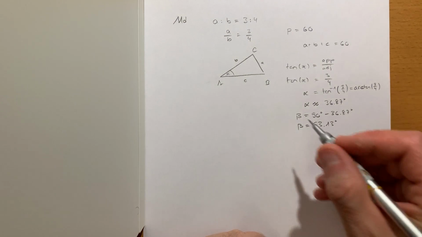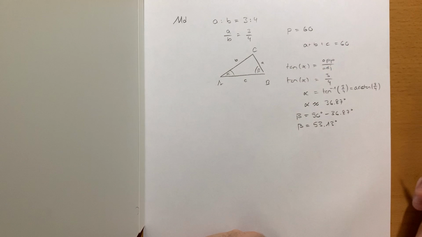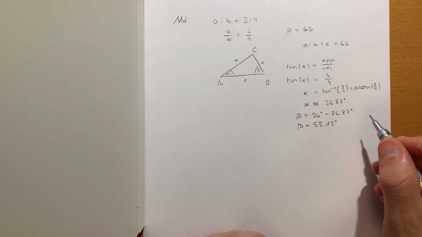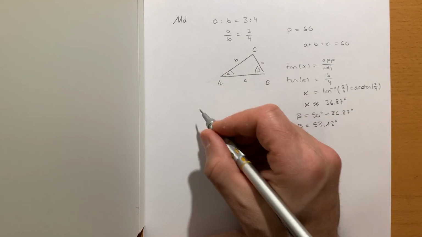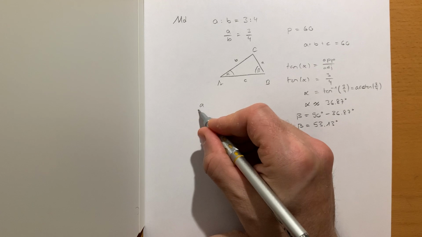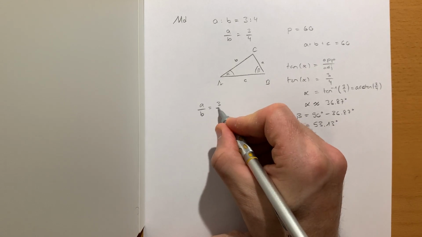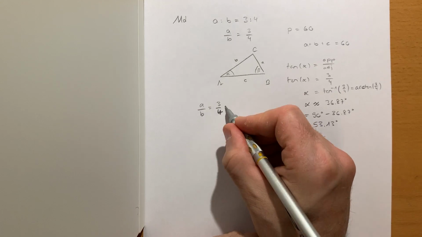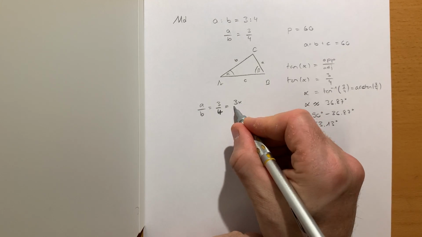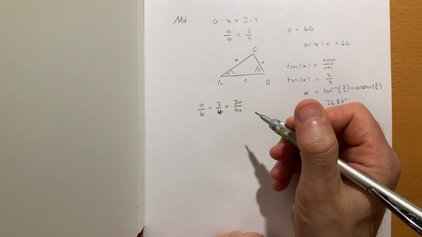Good. Now we know alpha and beta, but we don't know anything about A, B, and C. But that's easy to do here. Because look, if A to B is like 3 over 4, we could write 3x over 4x.